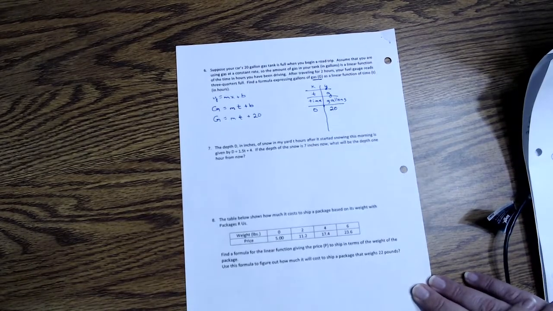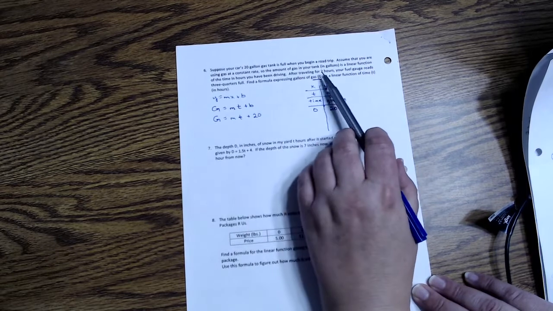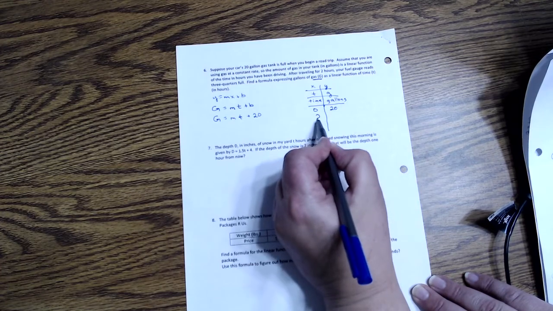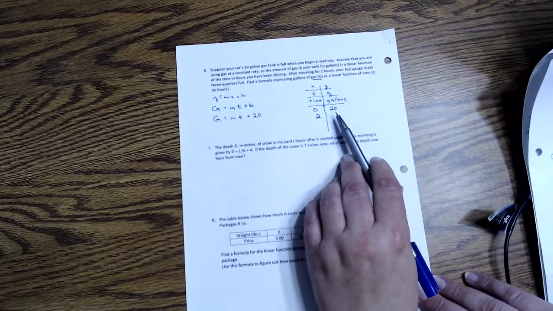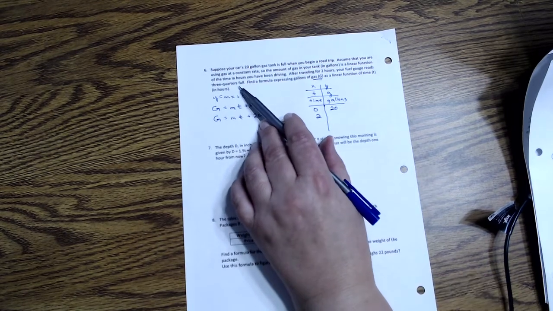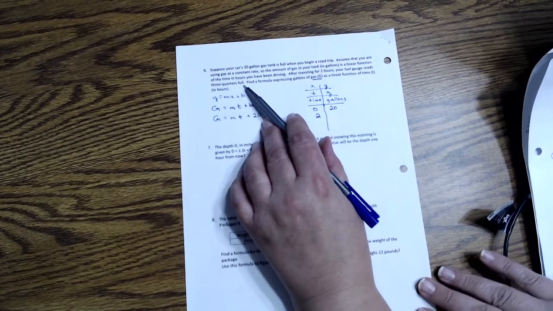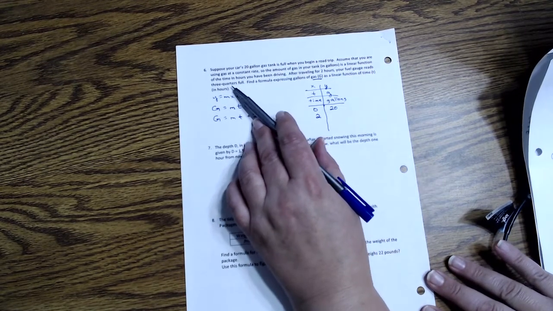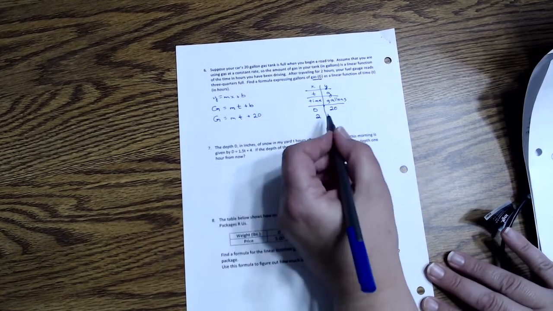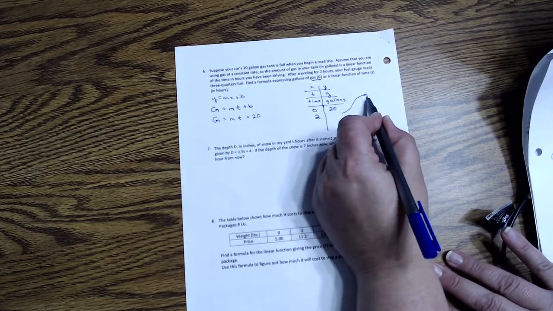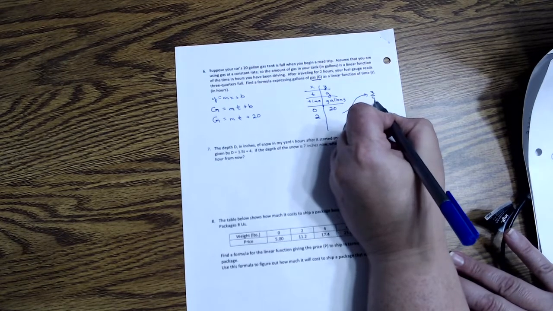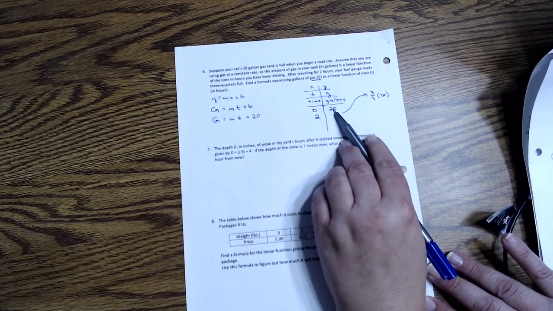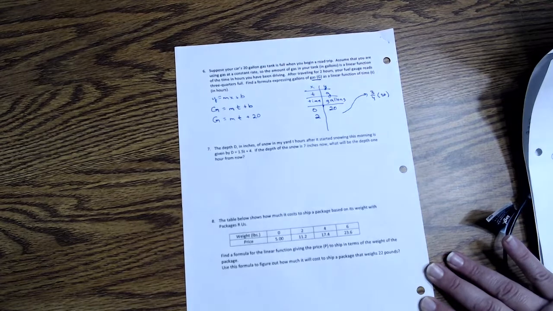Then what does it say? After traveling for 2 hours. So now your time is 2 hours. This one's kind of tricky though. This one says now you have 3/4 full. So you have to go off to the side and figure out how much is 3/4. You have to do 3/4 of 20, because 20 was your original amount. And now you don't have 20, you only have 3/4.